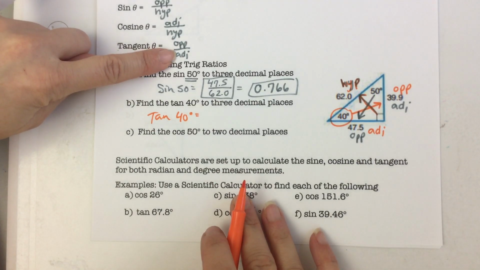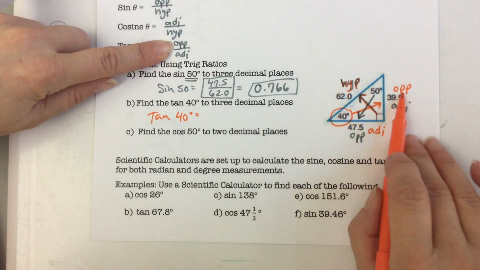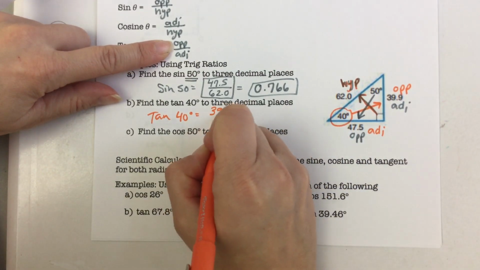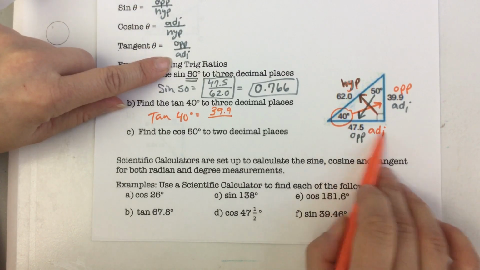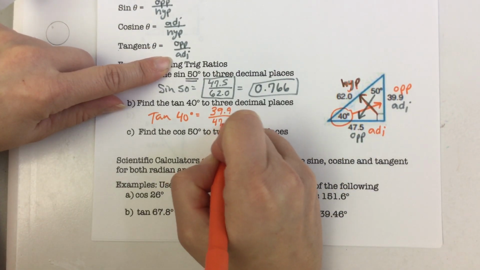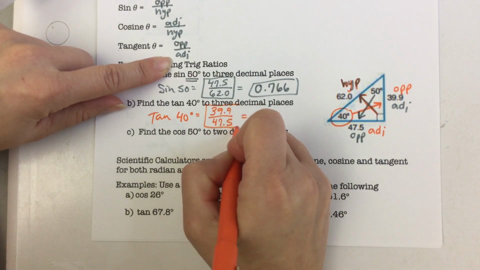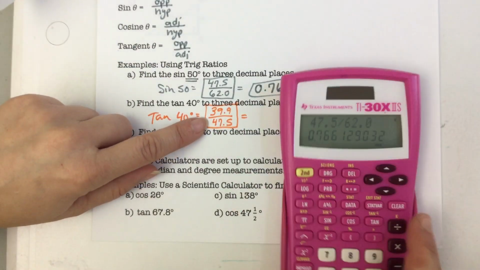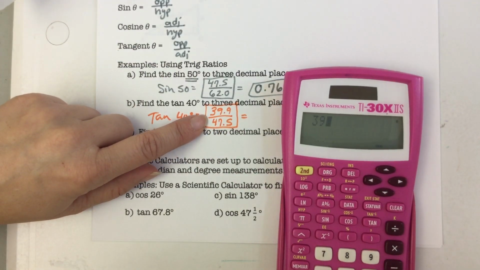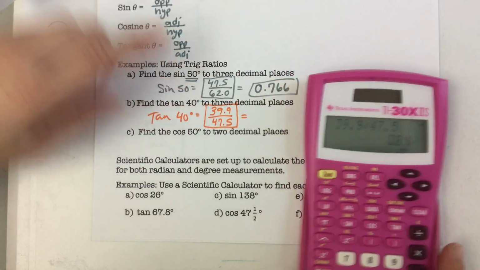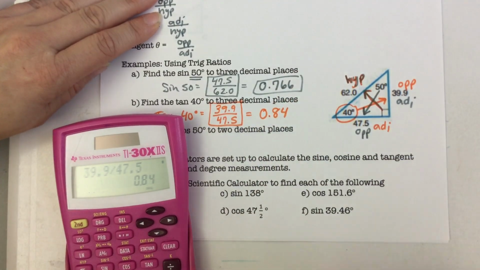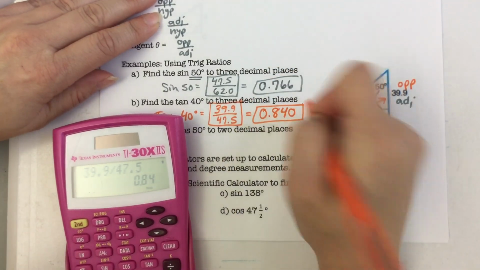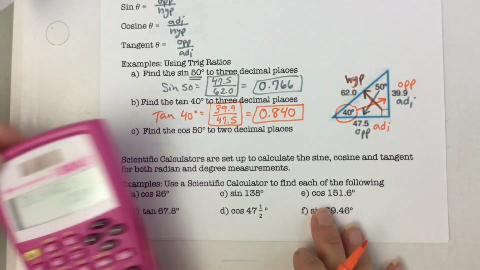Tangent is opposite over adjacent. The opposite of 40 is 39.9 over the adjacent from 40. The adjacent is 47.5. So we're rounding it to 3 places. All you're doing is calculating this fraction: 39.9 divided by 47.5. It says round to 3, so they gave us 0.84. If I'm rounding to 3 places, you just plop a 0 on the end. Now you have 3 values.